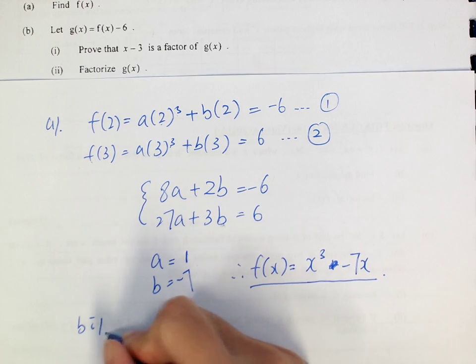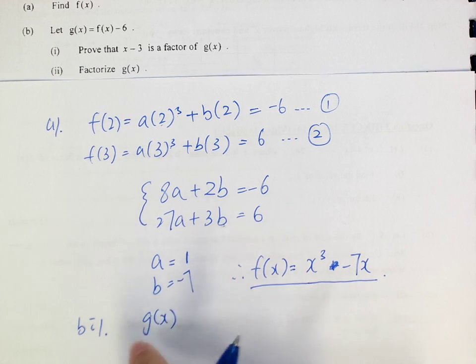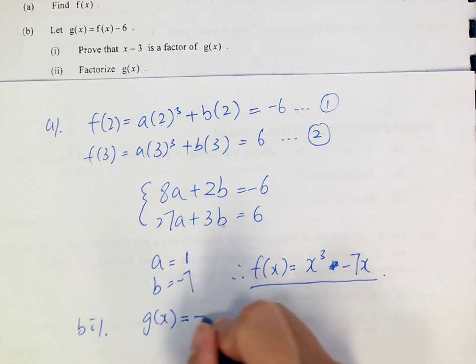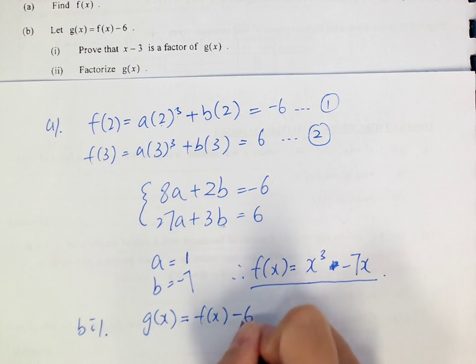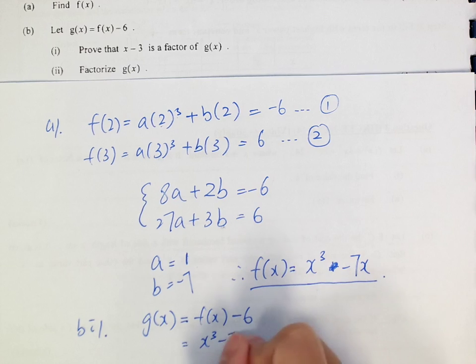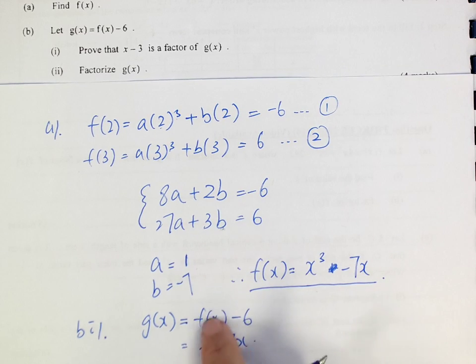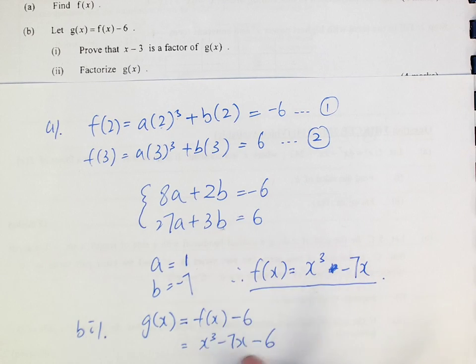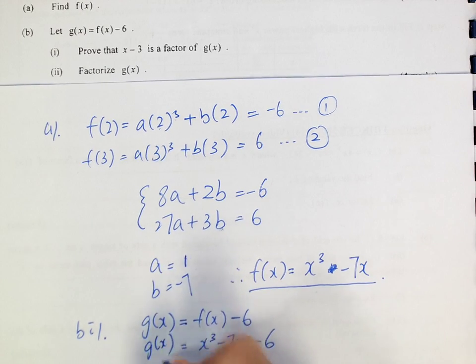Part 1, we write g(x), which is equal to f(x) minus 6. Okay, copy the f(x) from part A. Part A, you have found it yourself. So just replace the f(x), and g(x) will equal x cubed minus 7x minus 6.